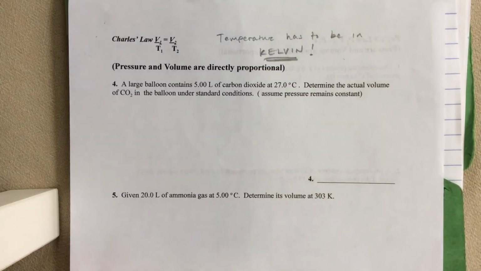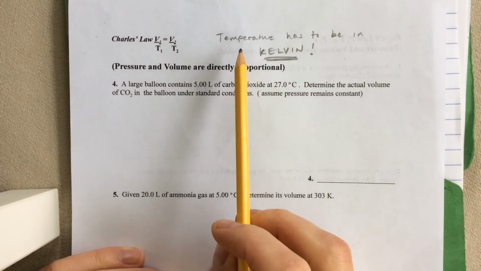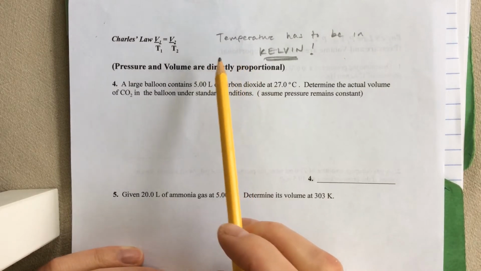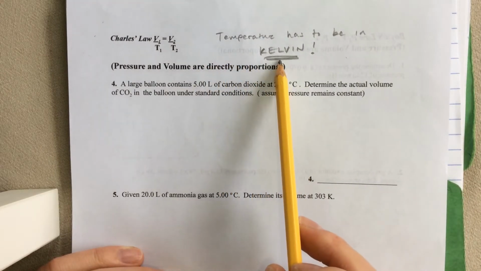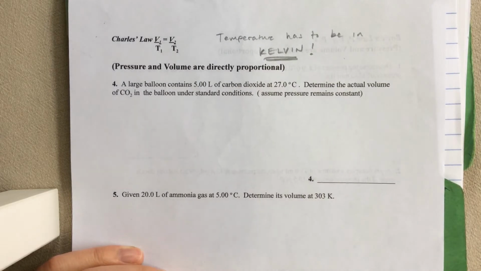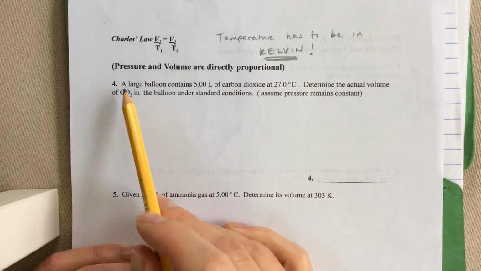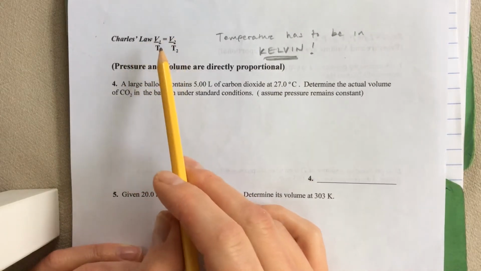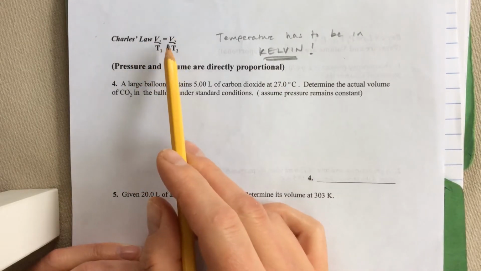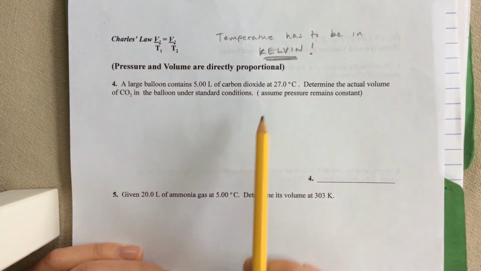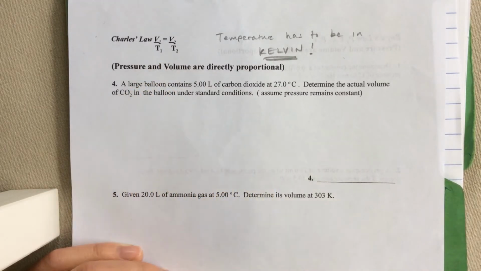All right, here we go with Charles' Law. You might want to write this down at the top of your page because this is something any gas law that has temperature, you got to use Kelvin, which is why we spent the time the first couple days making sure you know how to do that. So you might want to write that down. All right, so here's your equation, Charles' Law, V1 over T1 equals V2 over T2. And we're going to do problem number 4 together.